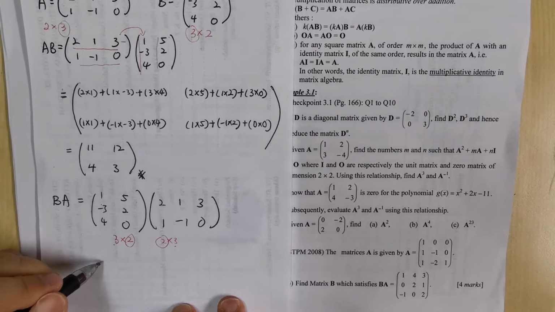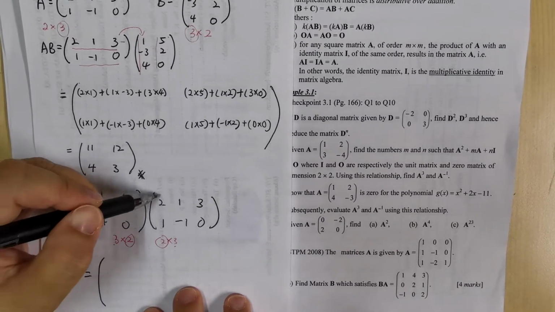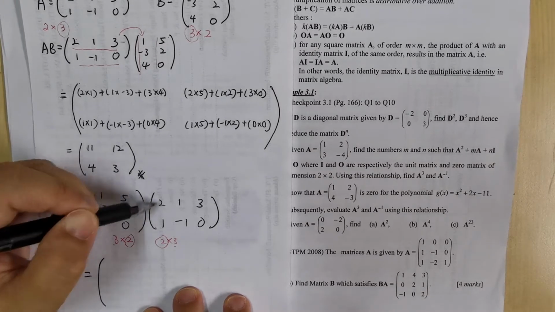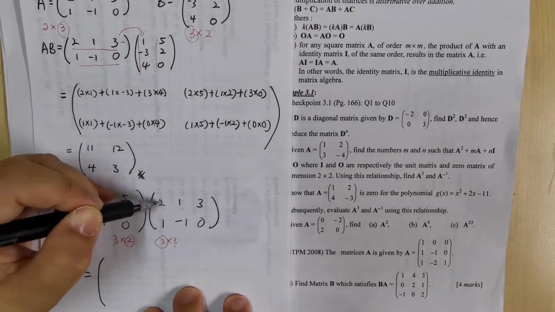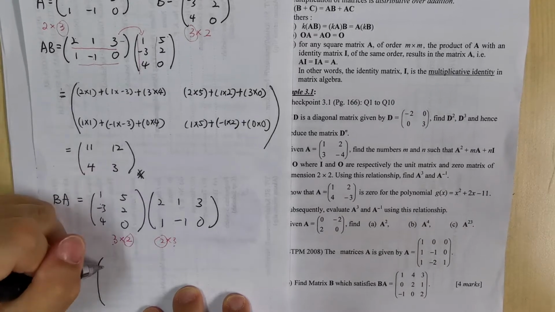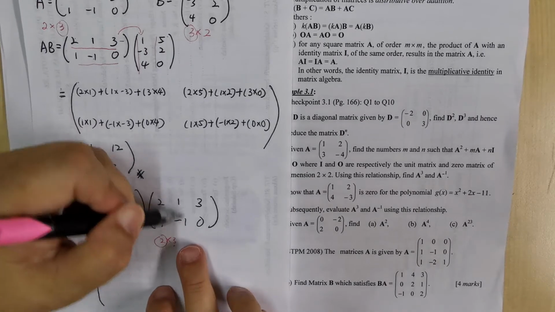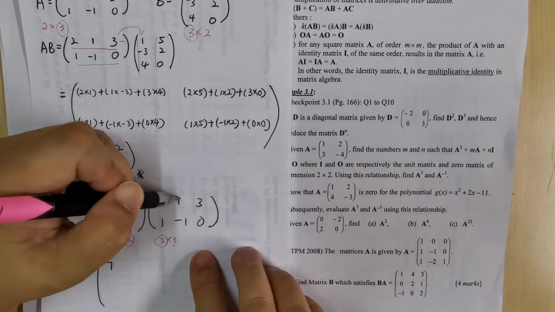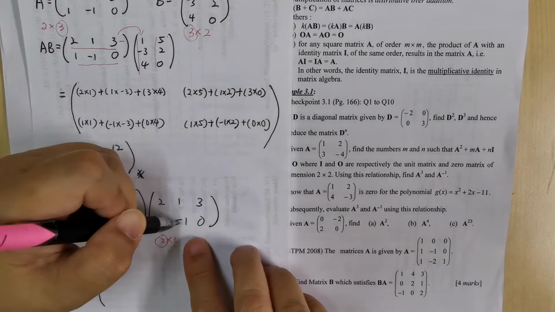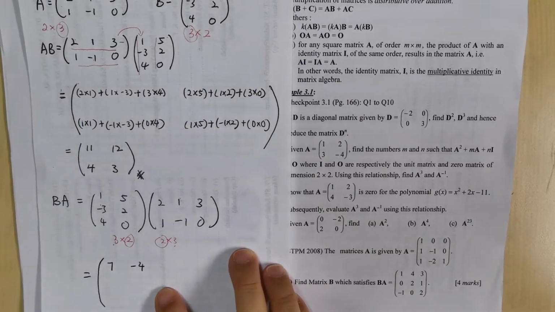This one I will go faster. First row, first column: 1 times 2, 2, plus 5 times 1, so 7. Then first row, second column: 1 times 1, 5 times negative 1, so 1 minus 5, negative 4.